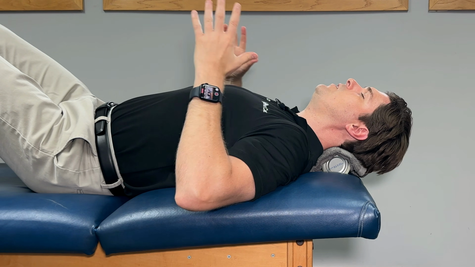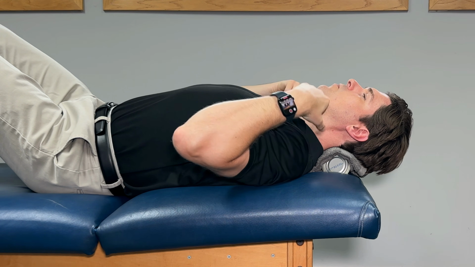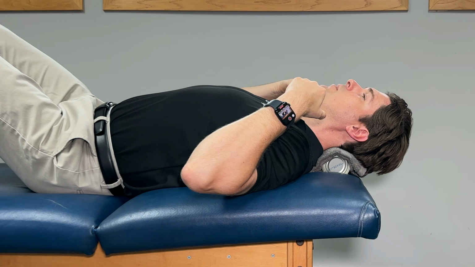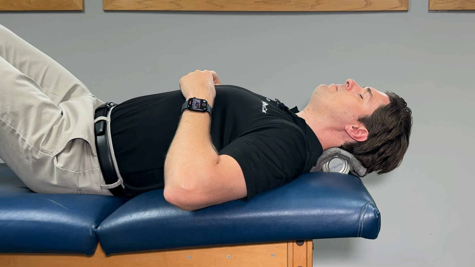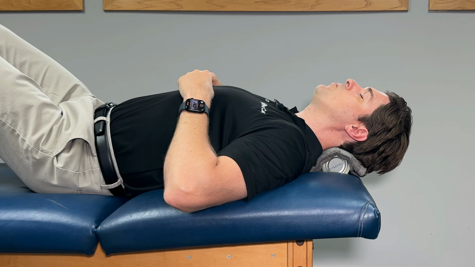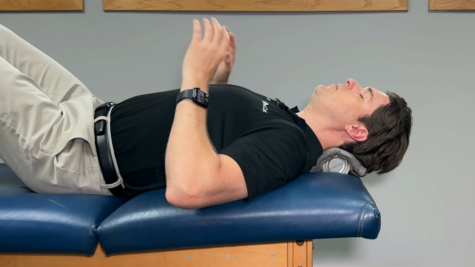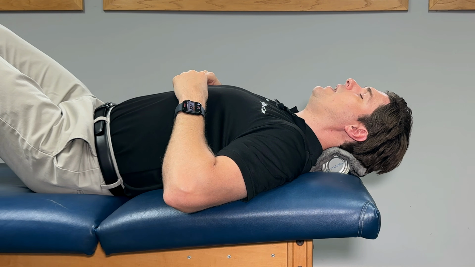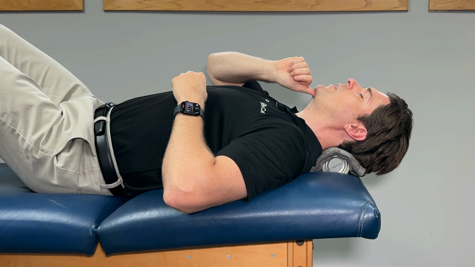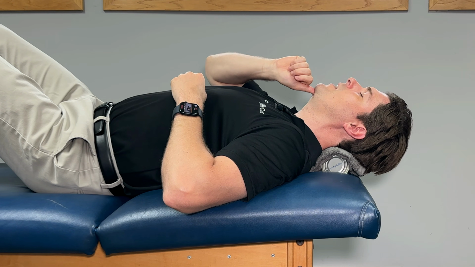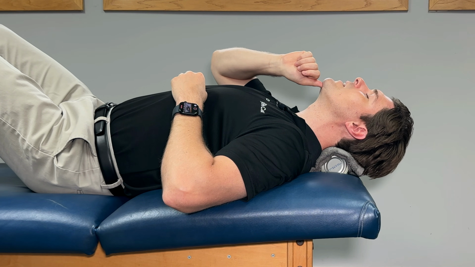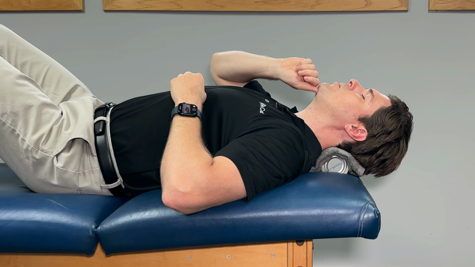You're just going to relax in this position because you'll feel a deep opening stretch pretty much from your shoulders all the way to the base of the skull. This one usually feels really, really good. If you would like to intensify this stretch, what you can do is take your thumb and put it right underneath your chin, and just gently press up like this, but only go to the point where it's a comfortable stretch.